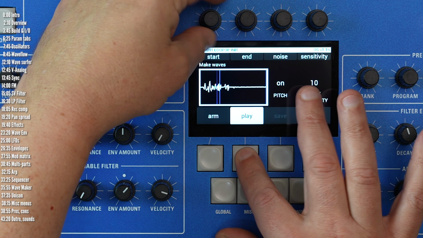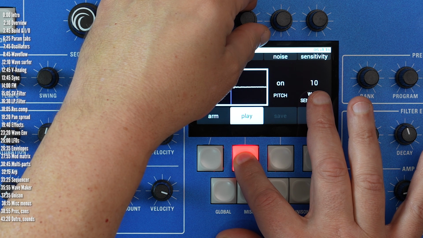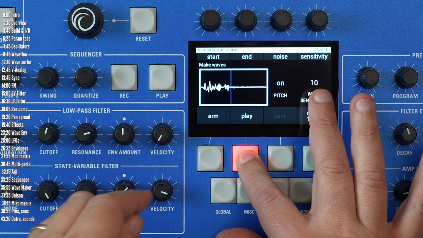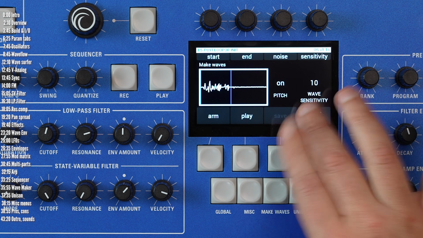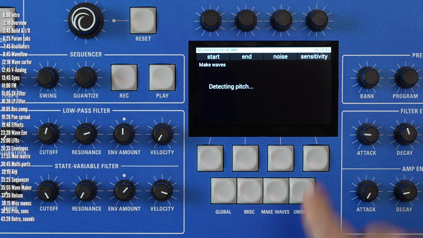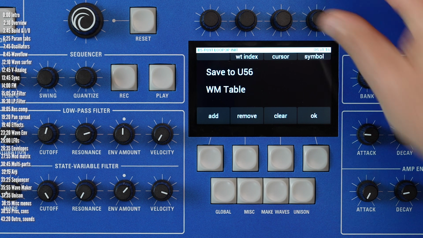Hello, Lopop. Trim the end off. Hello, Lopop. Which is always good to let it analyze exactly what you need. And there are a few parameters that are documented in the manual, which I'm going to ignore. Just hit make table and then save. I can rename this if I want, but let's just leave it at this.